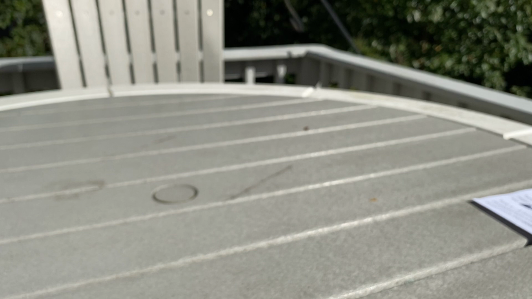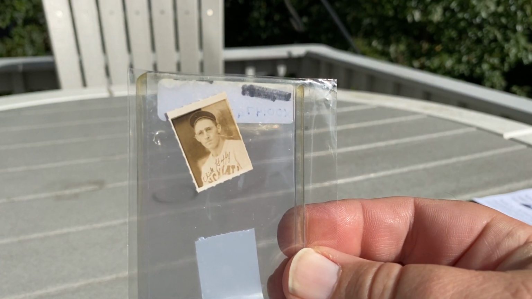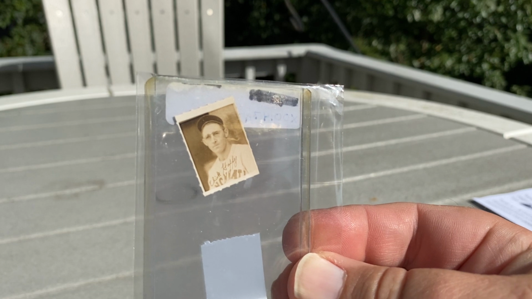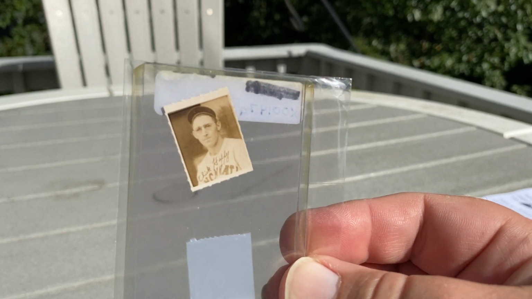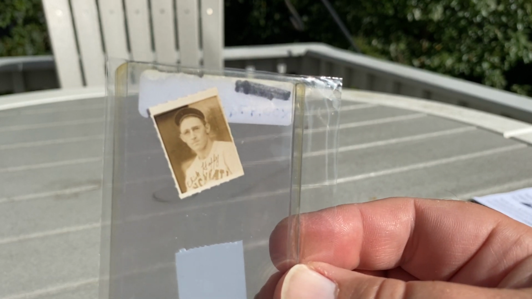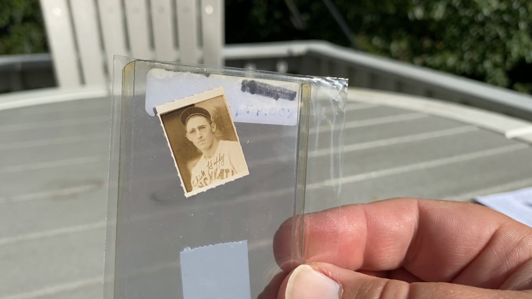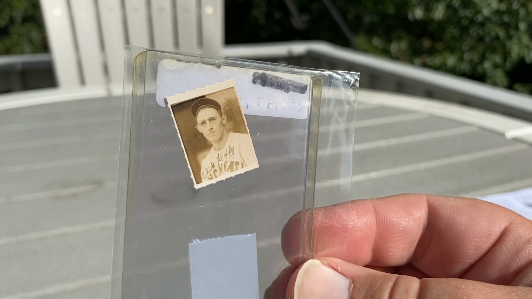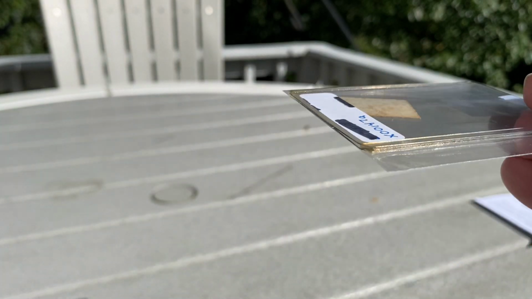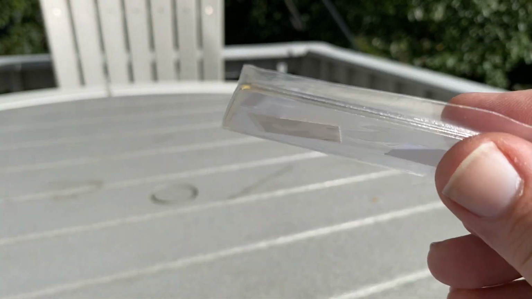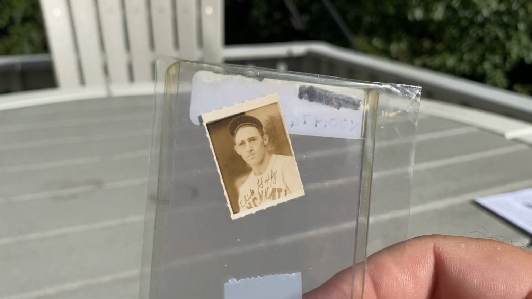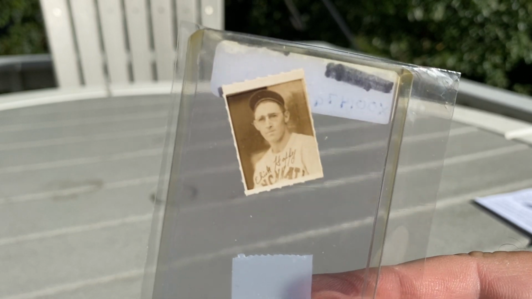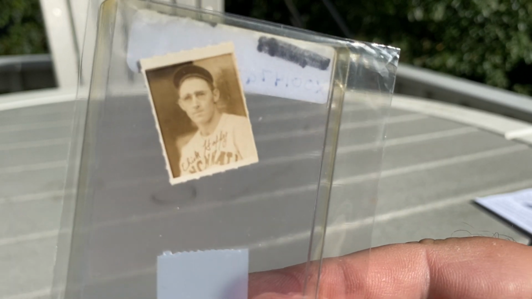Burke also made these tiny little stamp size photos in 1935. And this is Chick Haffey. And they were blank back. They'd be issued in strips, in a store like strip cards. You'd cut the photo out.